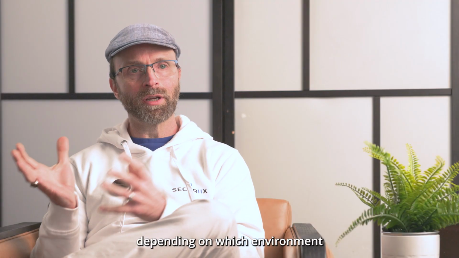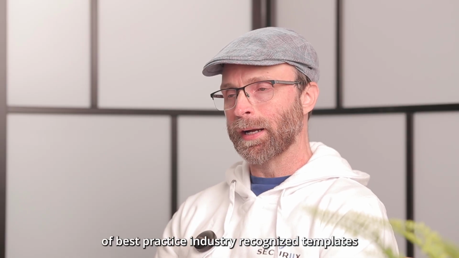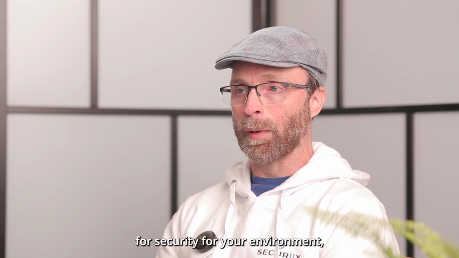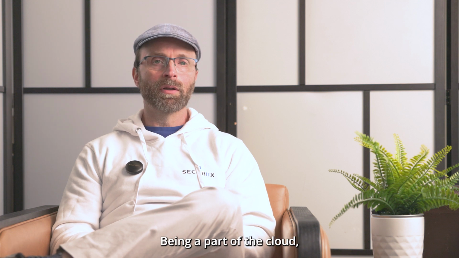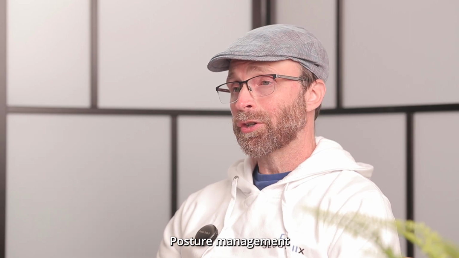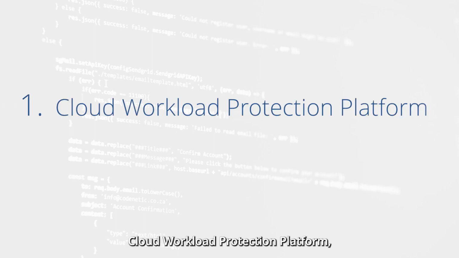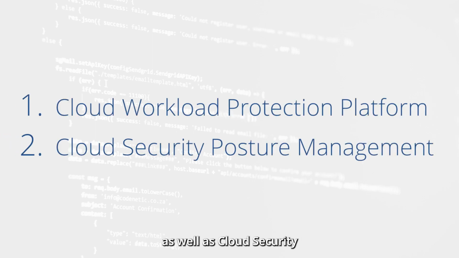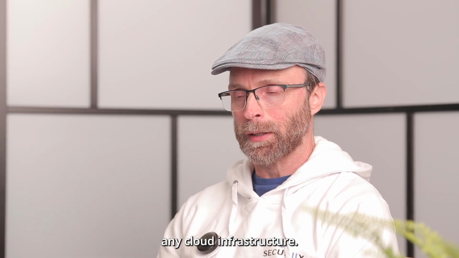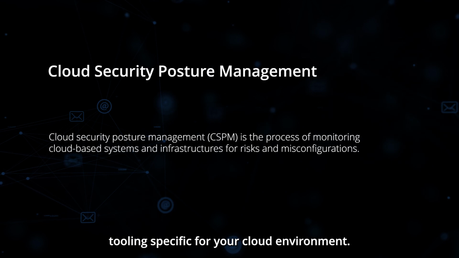And again, depending on which environment or which part of the technology environment we're looking at, there are different types of best practice, industry recognized templates that can be used to help ensure you have a baseline for security for your environment when it comes to configuration management. Being a part of the cloud, there are other aspects that are a little bit different from on-premise situations. Posture management also entails some very specific cloud technologies that you should consider. Cloud workload protection platform, as well as cloud security posture management, are two key considerations that should be utilized within any cloud infrastructure. Cloud security posture management is a type of configuration management tooling specific for your cloud environment.